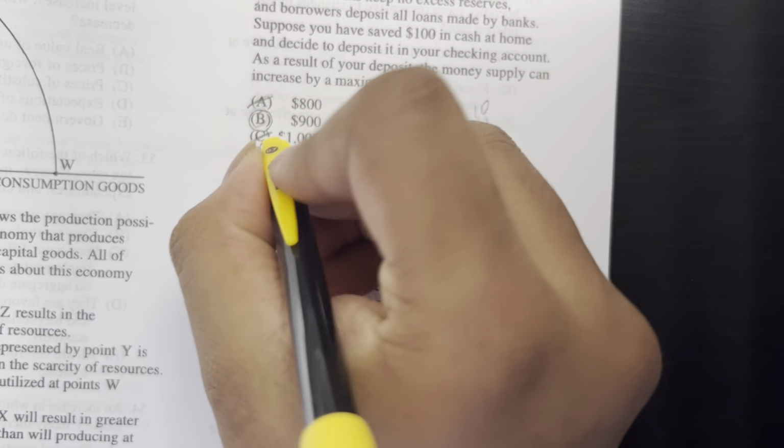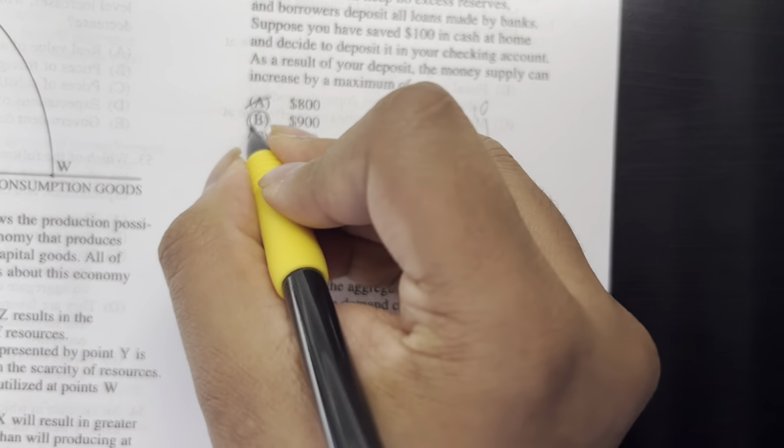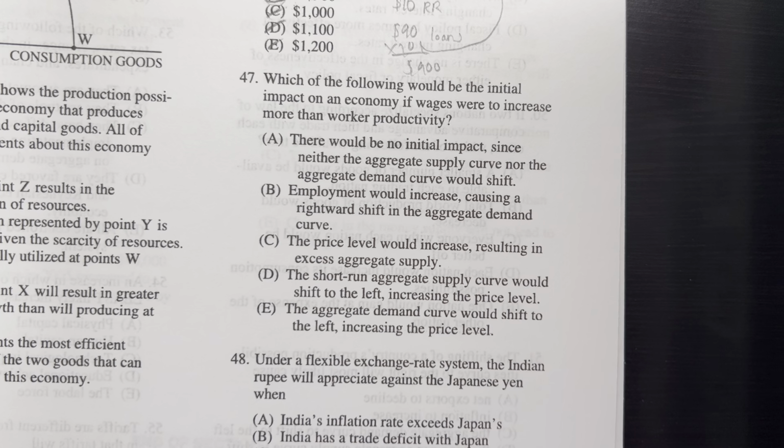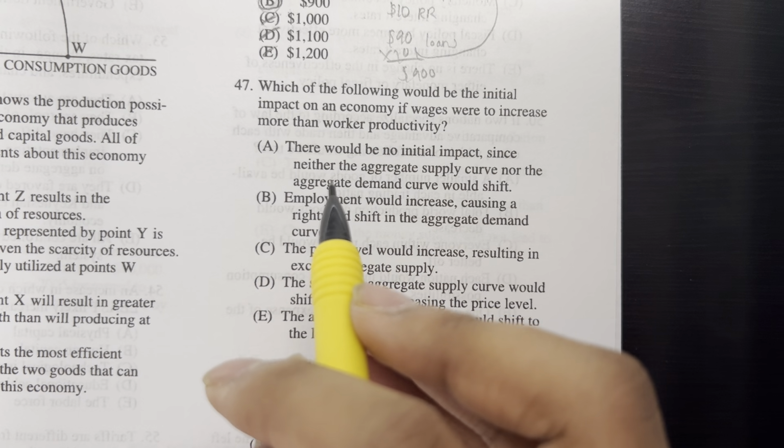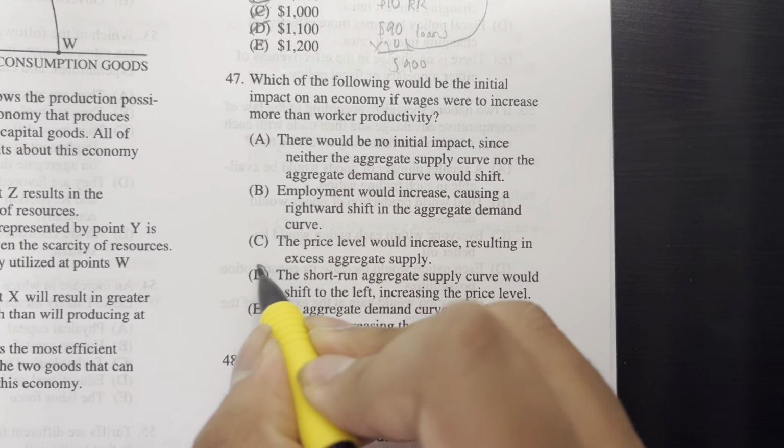That makes sense. 47. Which of the following would be the initial impact on an economy if wages were to increase more than worker productivity. Short run, AS would shift to the left, increasing the price. Yes, if wages increase and worker productivity doesn't, then your costs for the businesses increase. So supply shifts to the left. So D, and that would increase the price level.